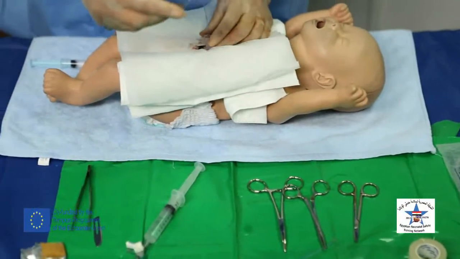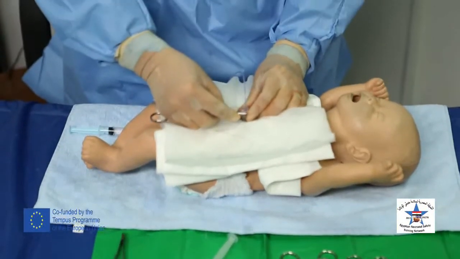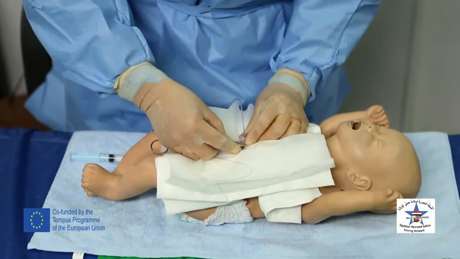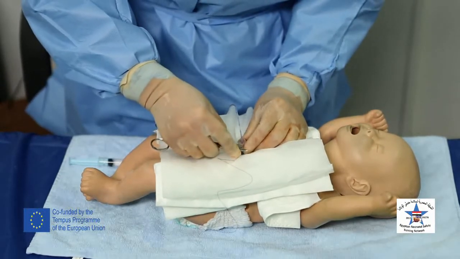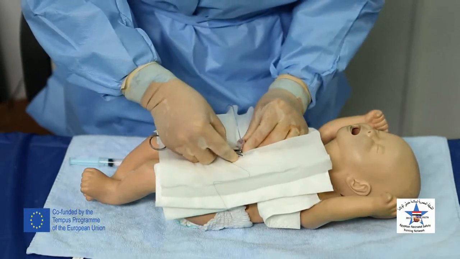Stitch the umbilical vein catheter to the umbilical stump, taking care not to puncture the wall of the vessel.